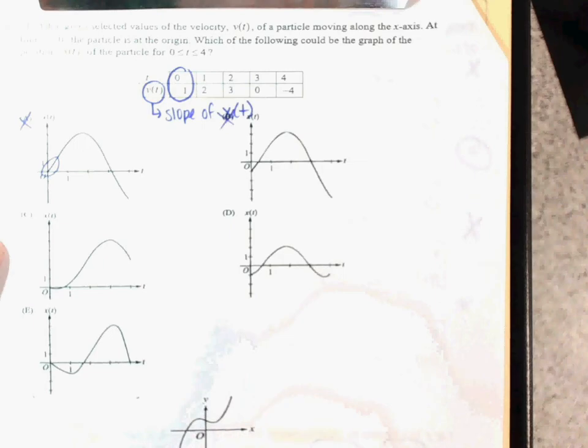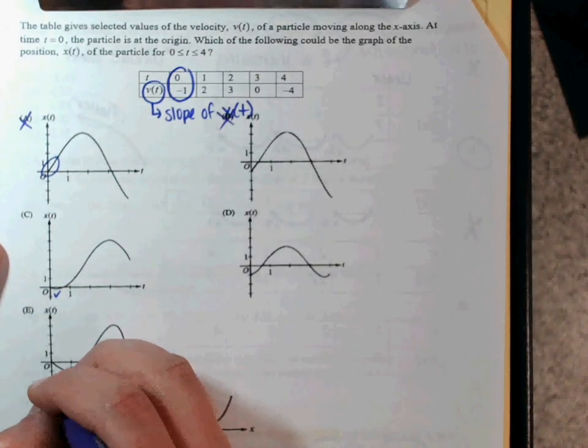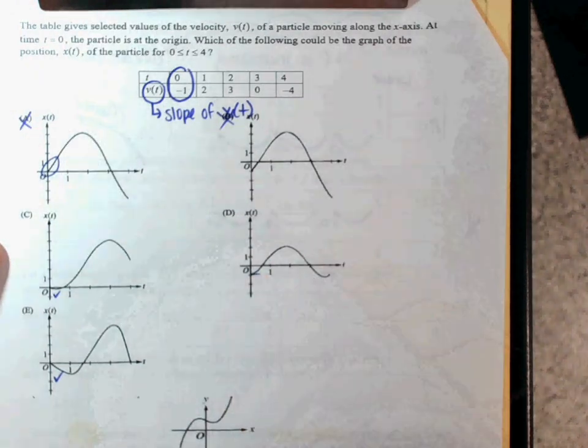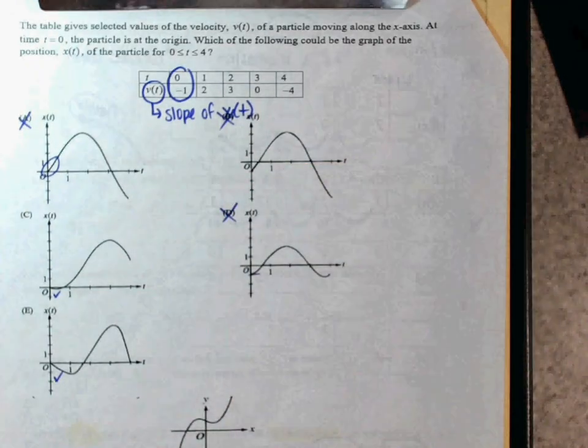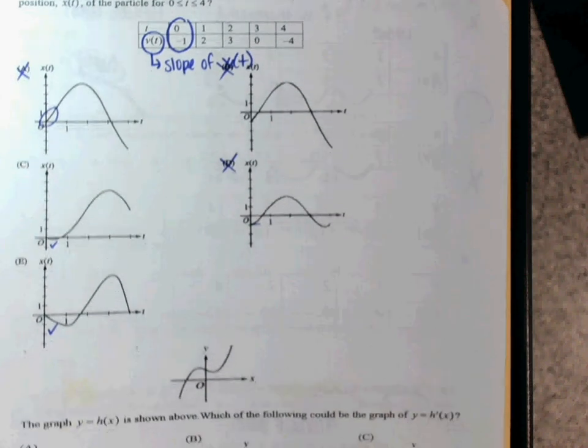Positive slope, not going to work. That one kind of starts off negative. That one starts off negative. That one starts off flat, so that's not going to work. So we're down to 2 left. Then out of those two, what's another easy way to eliminate?